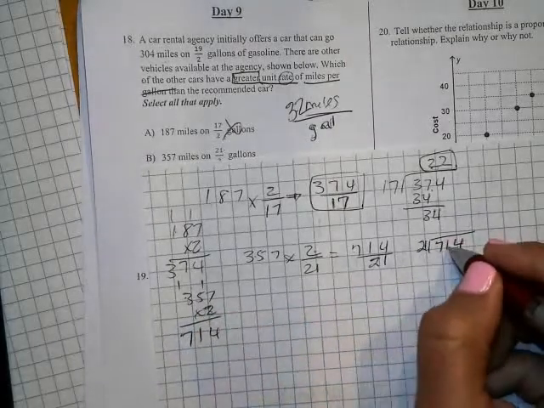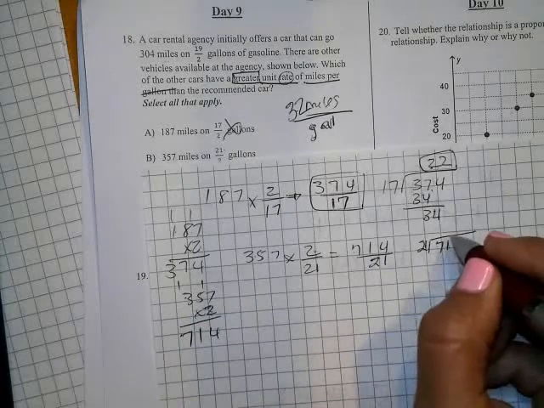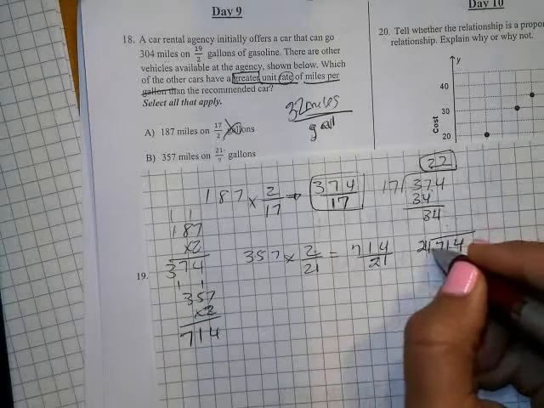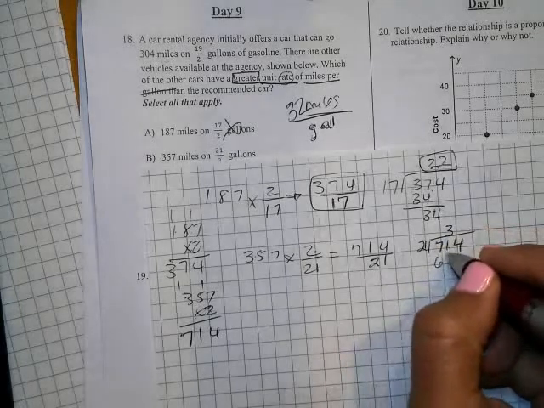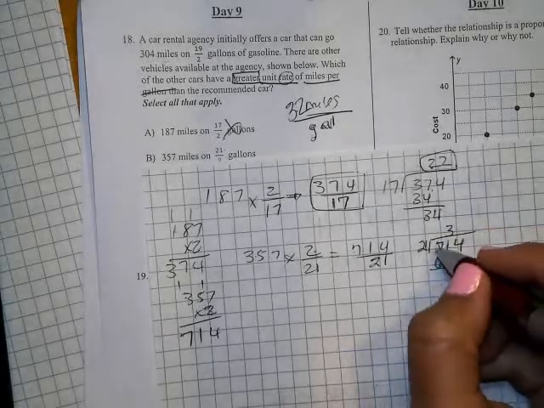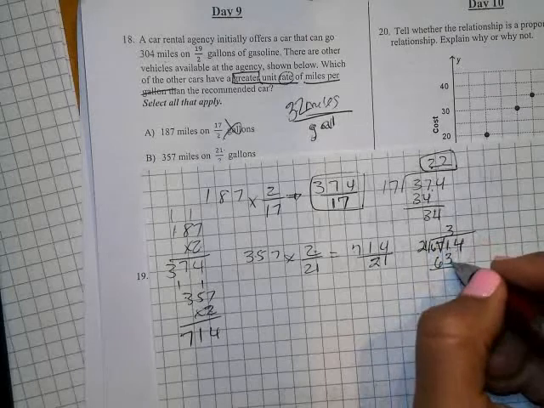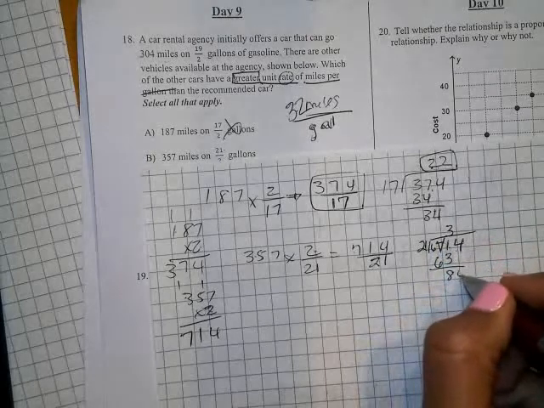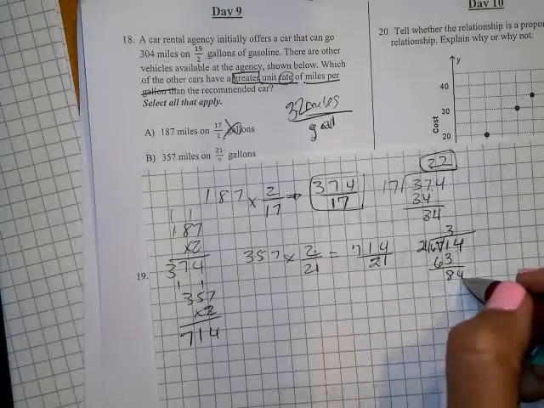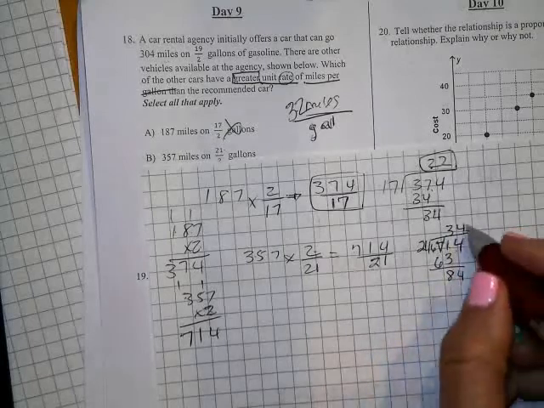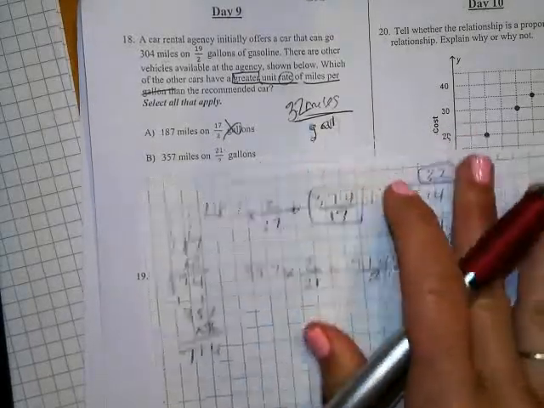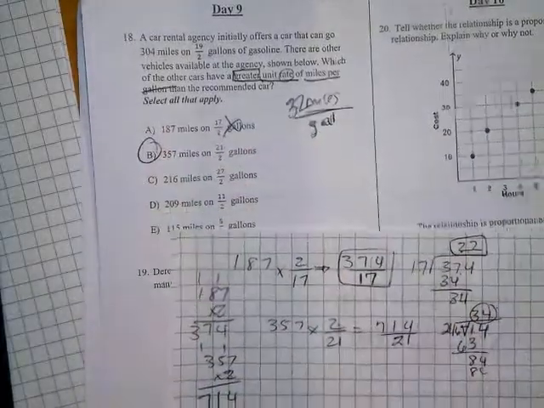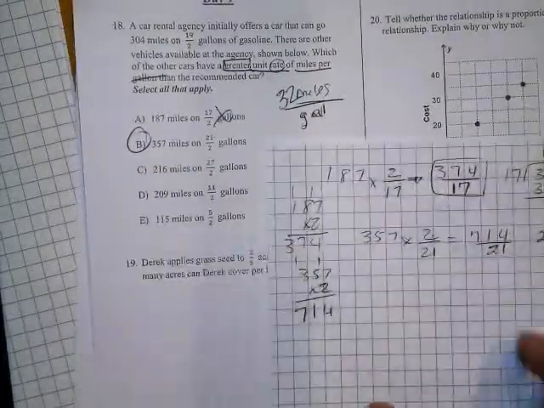All right, 21 into 71. At least 3 times. Because 21 times 4 is 84. 21 times 3 is 63. Makes that 8, over 4. 21 times 4 is 84. And 34 is larger than 32, so B is an option choice. Okay.